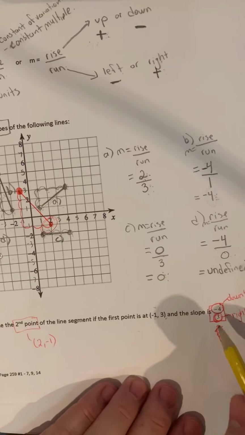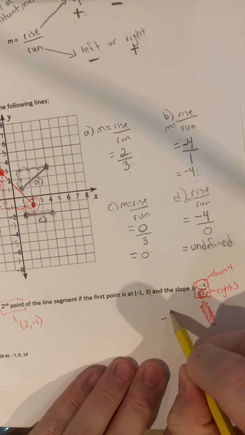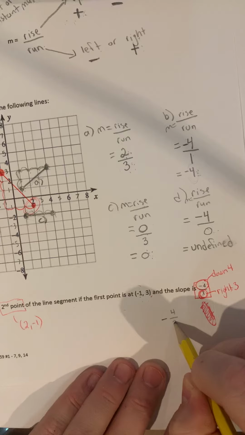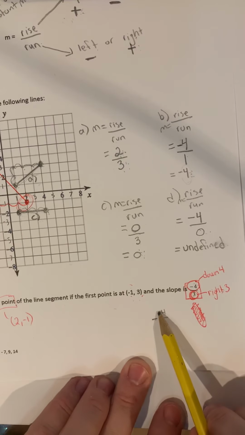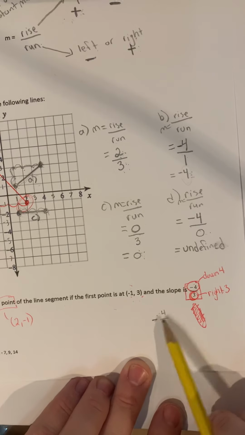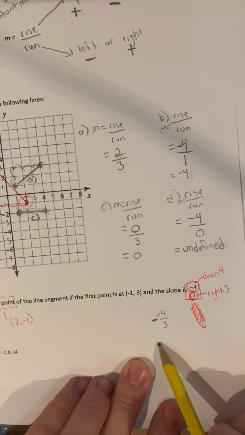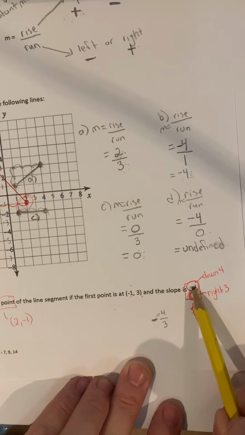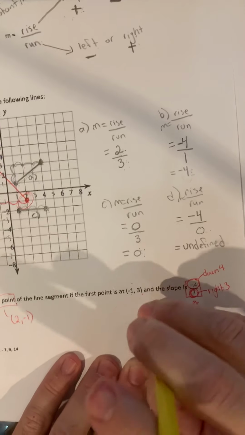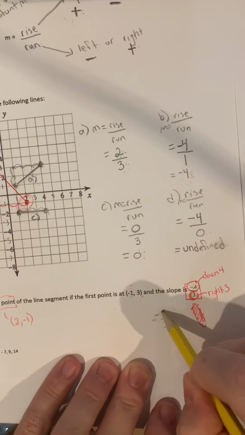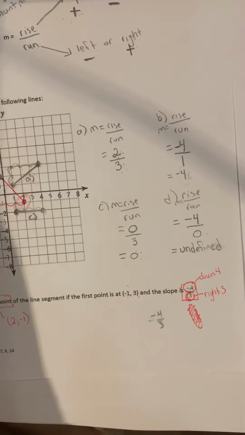Just a note, if in your homework you see this, the book often puts the negative in the middle. So just move the negative upwards, like I did here. Just one of the numbers is negative. So move the negative upwards, so it'll be -4/3.